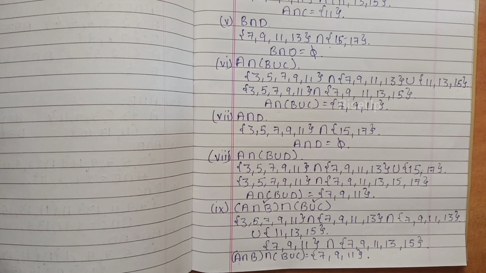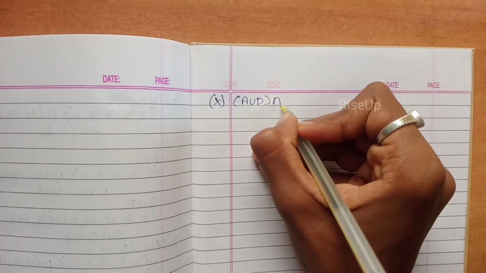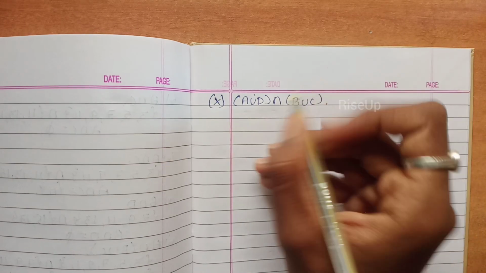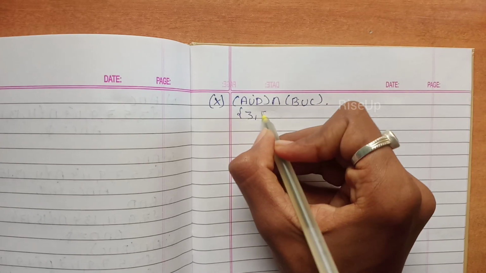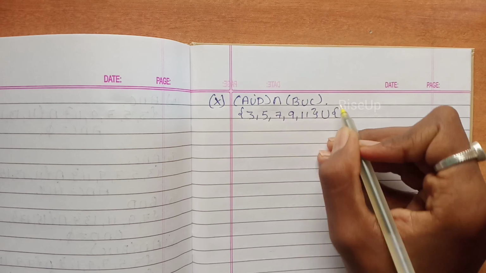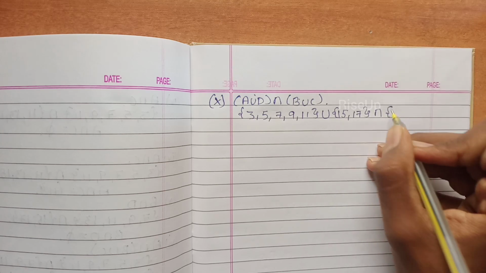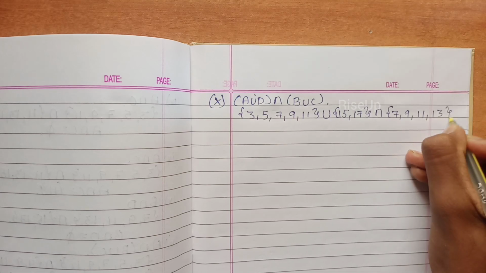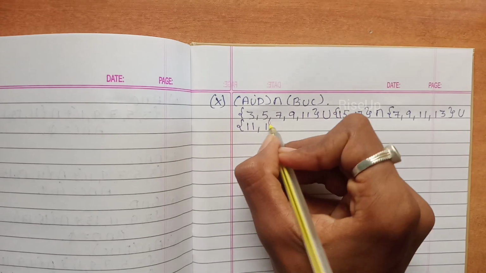That's it. Tenth question. (A union D) intersection (B union C). The same formula. First solve the bracket ones, then afterwards do the intersection part. Elements of set A, 3, 5, 7, 9, 11. Union. Elements of set D, 15, 17. Intersection. Elements of set B, 7, 9, 11, 13. Union. Set C, 11, 13, 15.